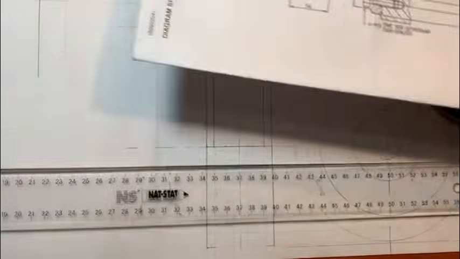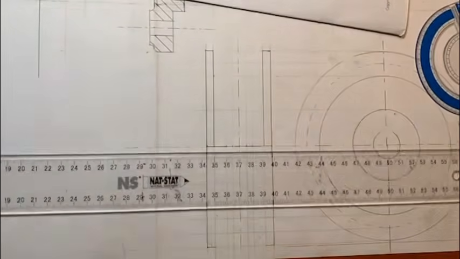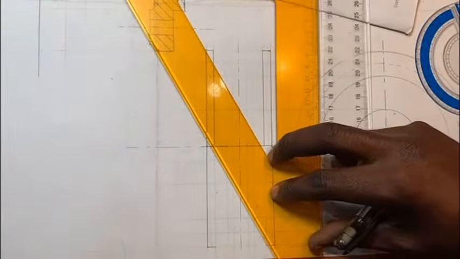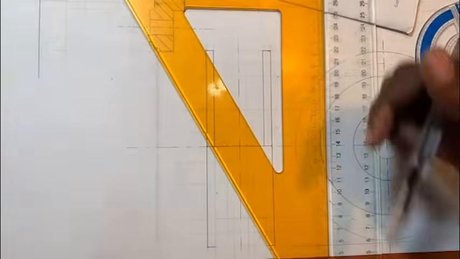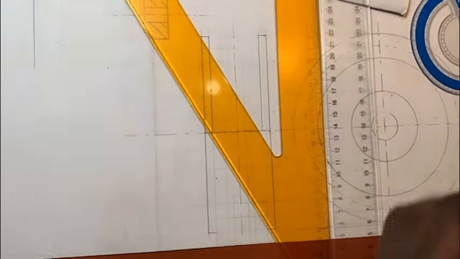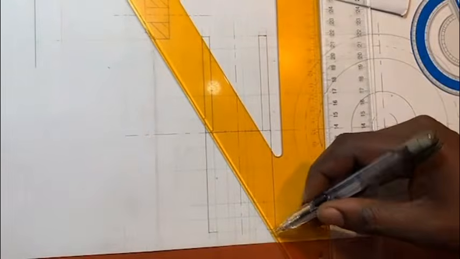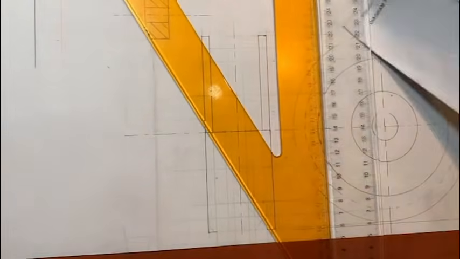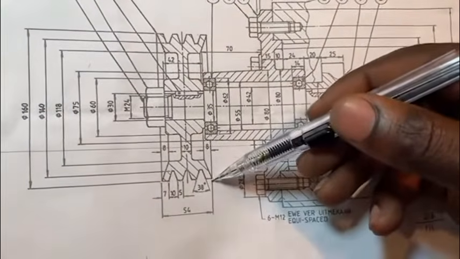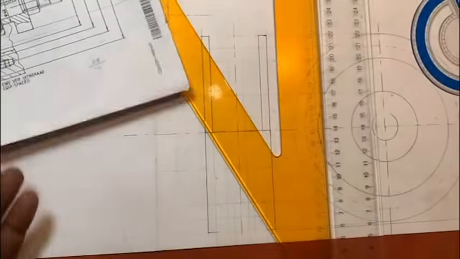When I'm now using 30 degrees, it's convincing. You see that when I'm using the 30, it's convincing. So this angle is 30 degrees, not 38 degrees.